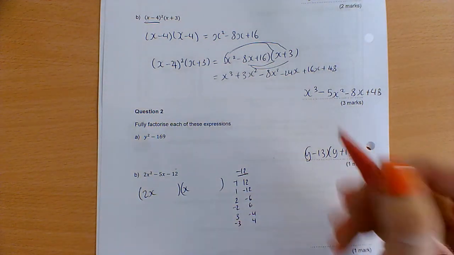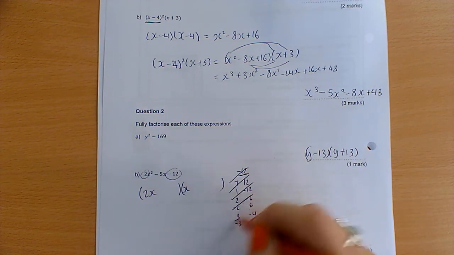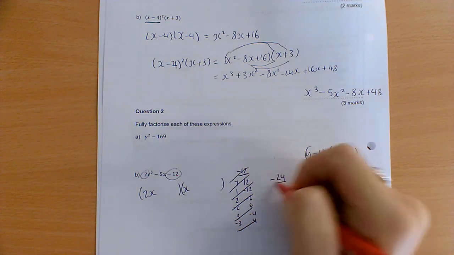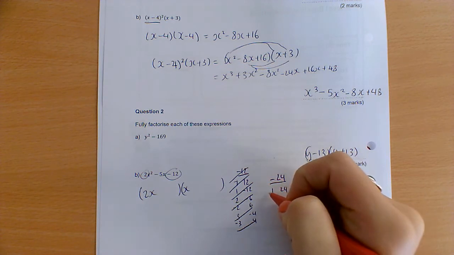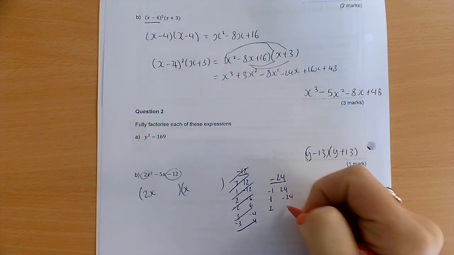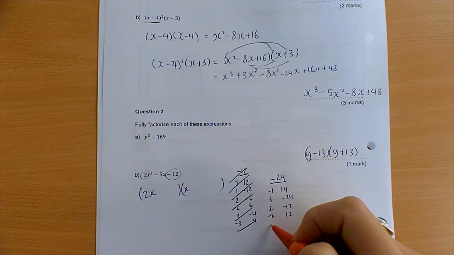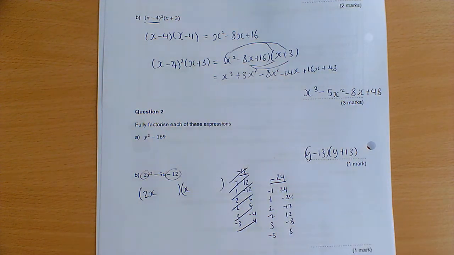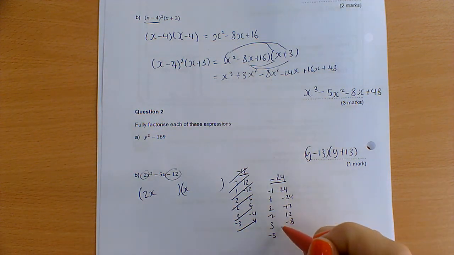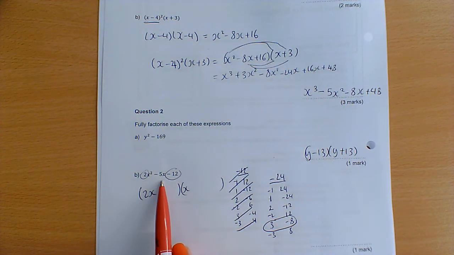So I'm going to look for numbers that multiply to give negative 24. So I've got 1 and 24, obviously the positive and negative versions. And then I've got 2 and 12. And then I could also have 3 and 8. Okay, there are a couple more there, but I've spotted already that 3 and negative 8 are going to give me negative 5 when I expand it.